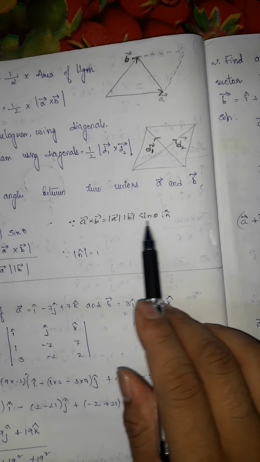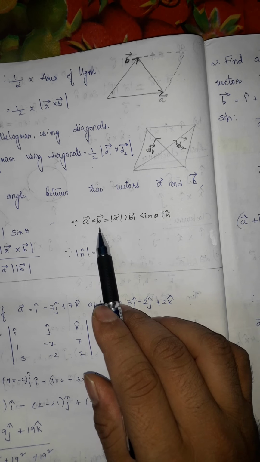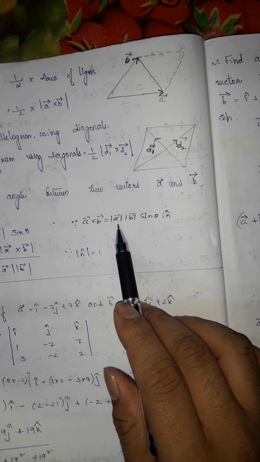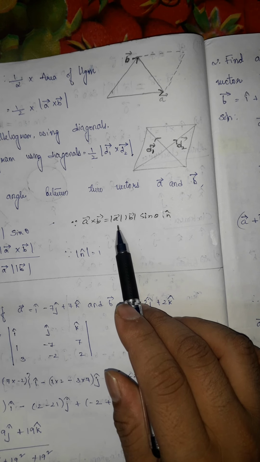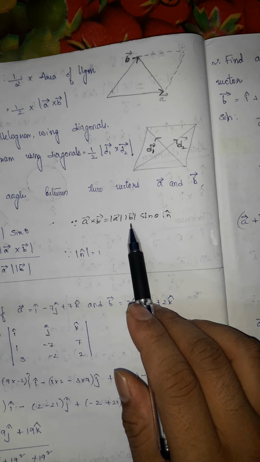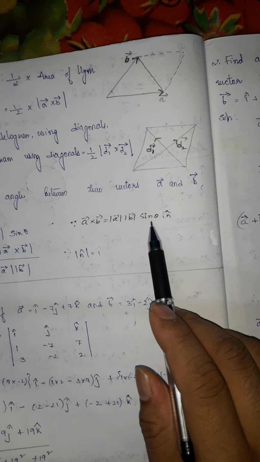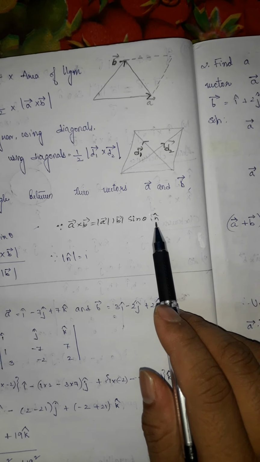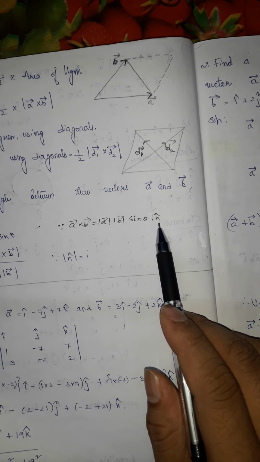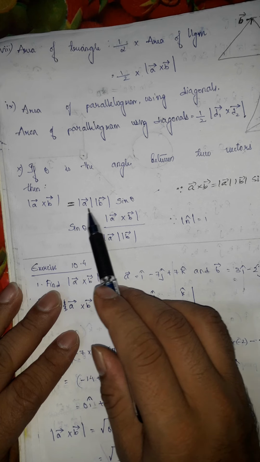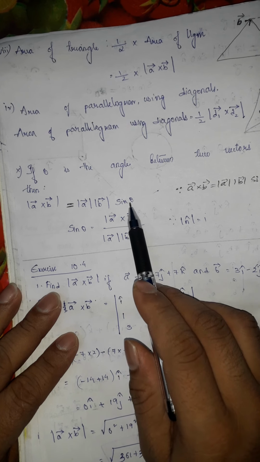If you take magnitude on both sides, we get magnitude of A cross B on the left-hand side. Magnitude of A and magnitude of B will be the same, sin theta will be positive, and magnitude of n cap will be 1. So we get magnitude of A cross B equal to magnitude of A into magnitude of B sin theta.